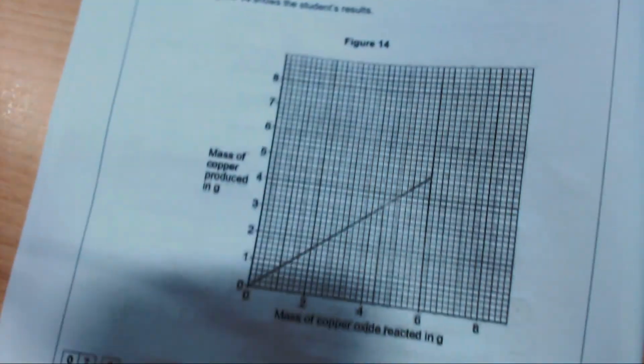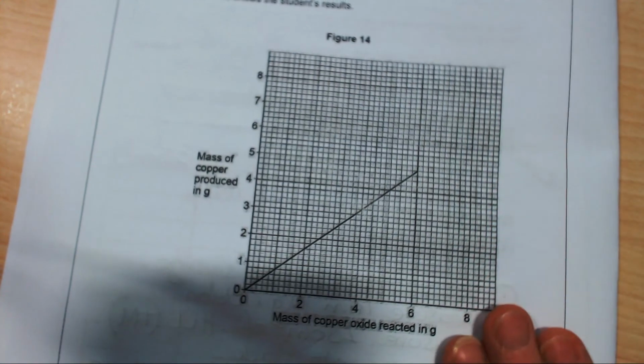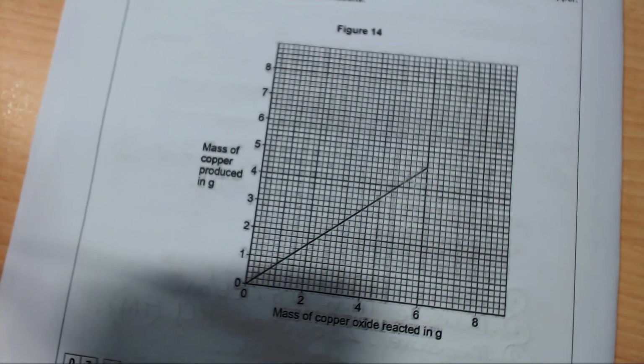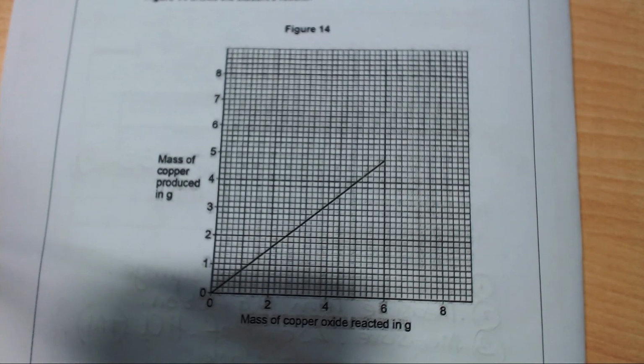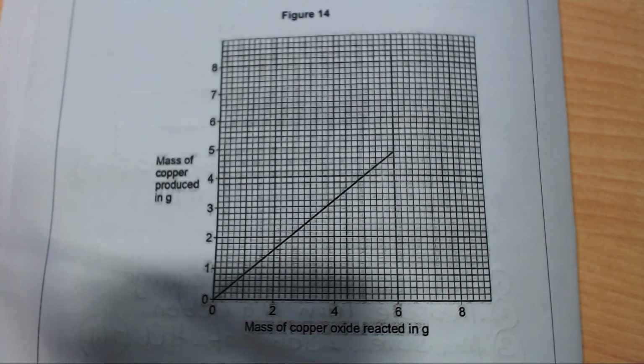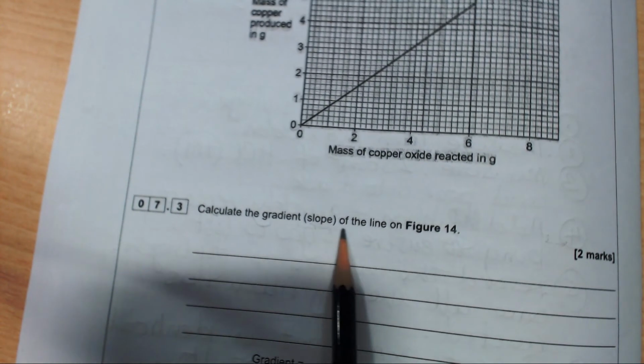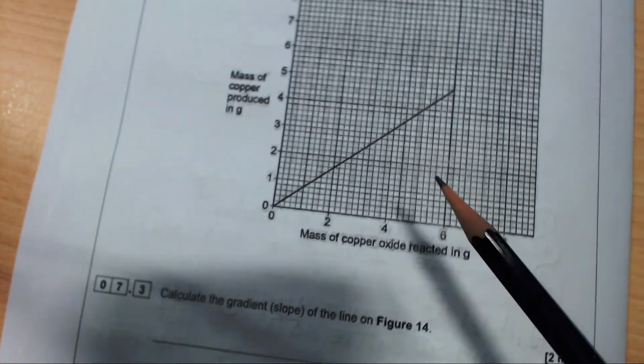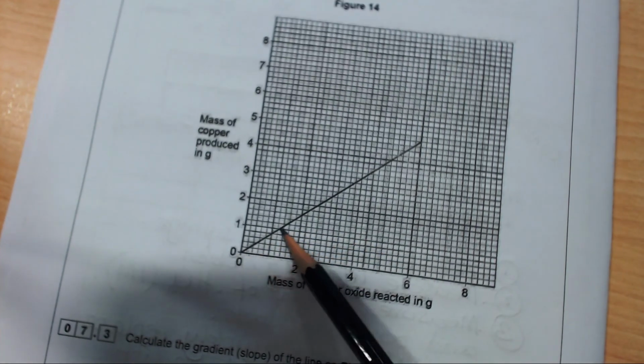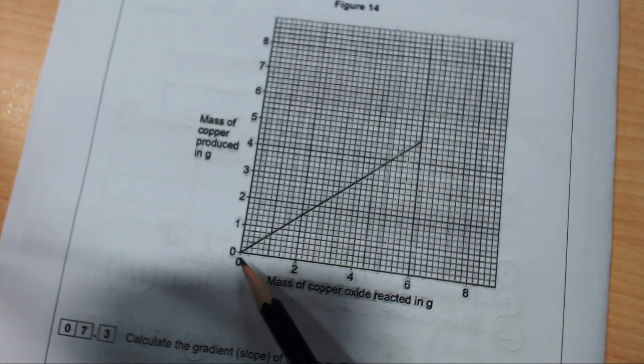And that's it. That's a whole exam paper done. Here we go. So again, maths is your friend. Graphs are your favourite questions, because it doesn't matter whether you can remember anything about the content, you can work with a graph. So it says calculate the gradient or slope of the line on figure 14. So we need to work out what the gradient of that line is.